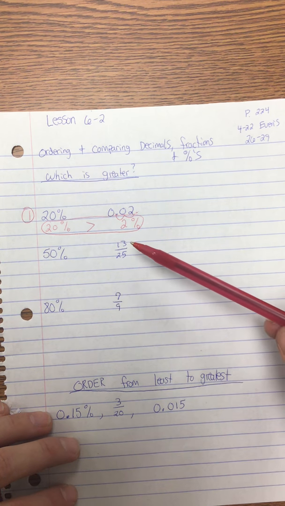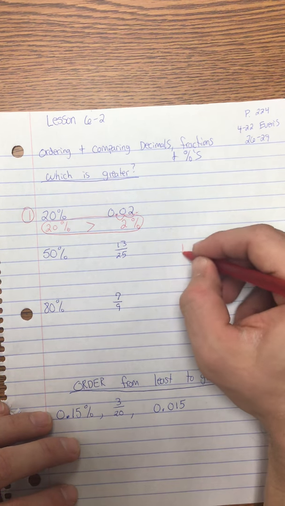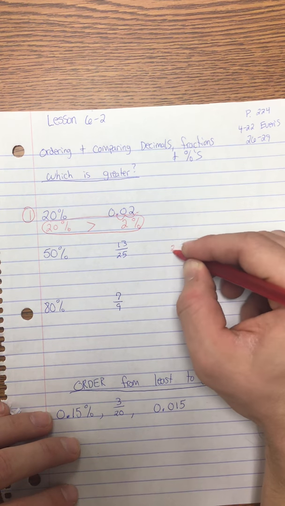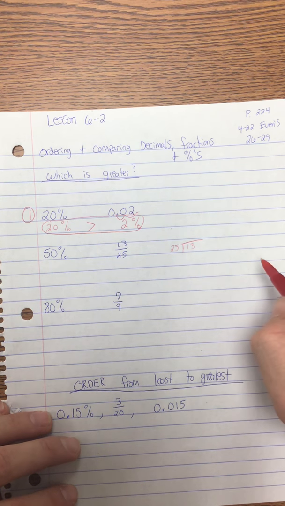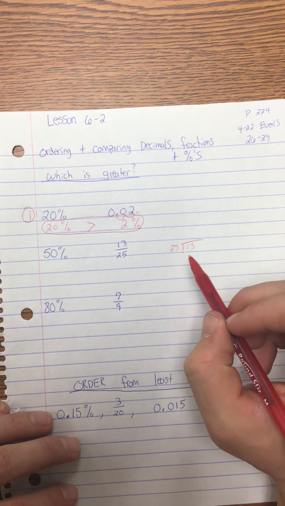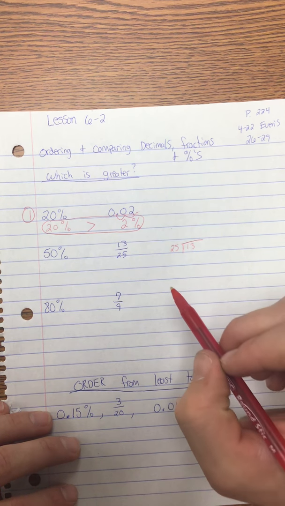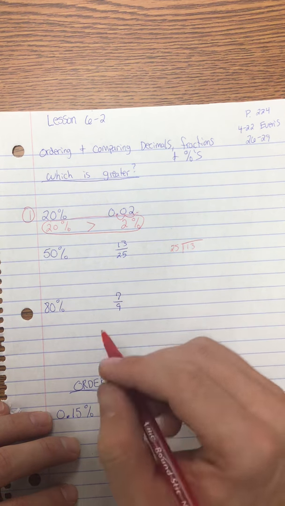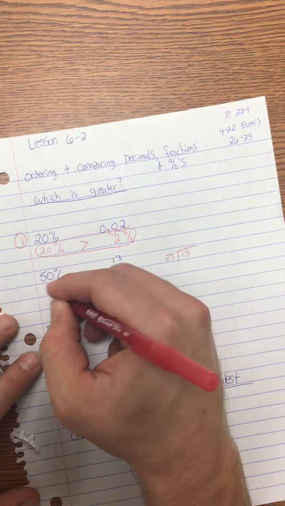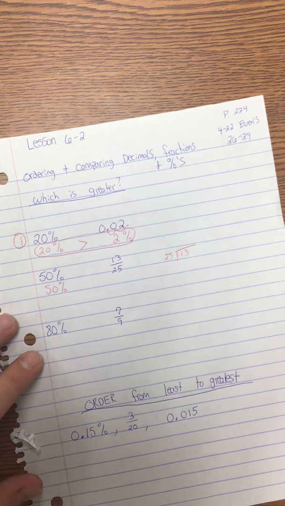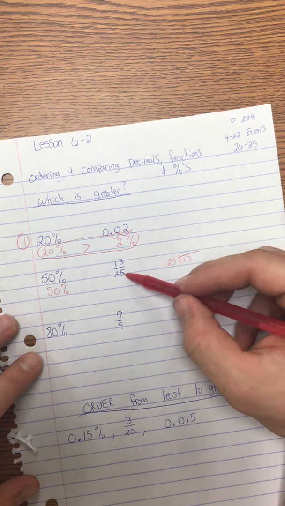If you don't like doing that, you can always divide, where you would put the top number on the inside and the bottom number on the outside, and then you would divide through, okay? I would only suggest this method when you can't do mental math, okay? So for this example, I'm just going to keep 50 as its percent, so I don't need to change that at all. And now I need to take 13/25 and make it a percent.